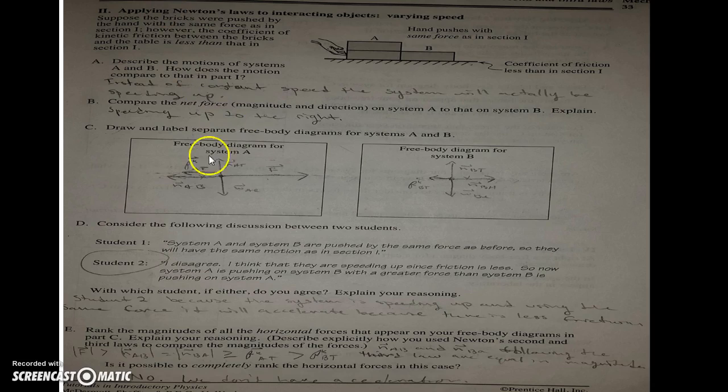There's more force going to the right than there is going back to the left. That's why the whole system is accelerating to the right.